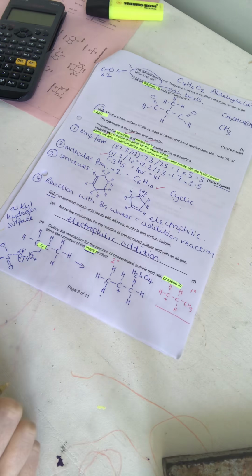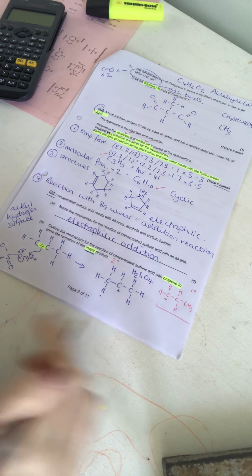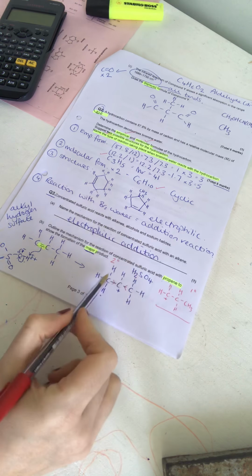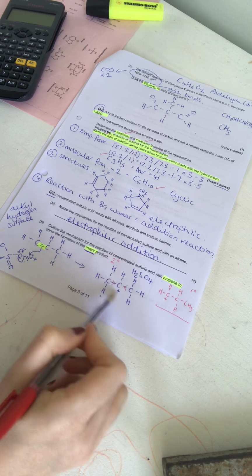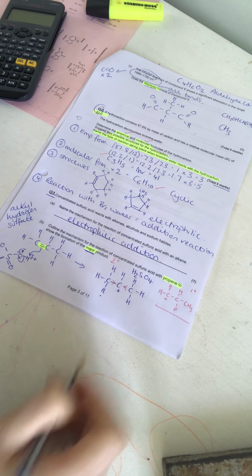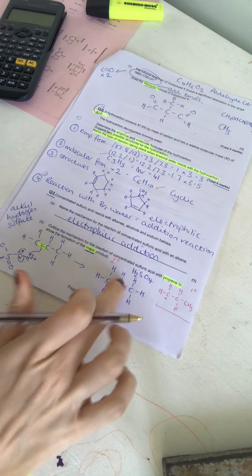This is the secondary carbocation. This is the major product because it's more stable than this one. And the reason for that is that an increased number of alkyl groups surrounding that carbon have what's called an inductive effect. They're electron releasing, and that stabilises the cation structure. So this is our major product.